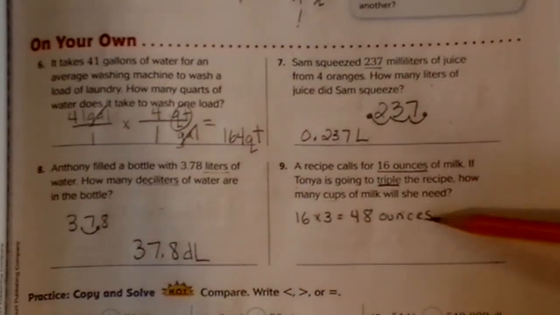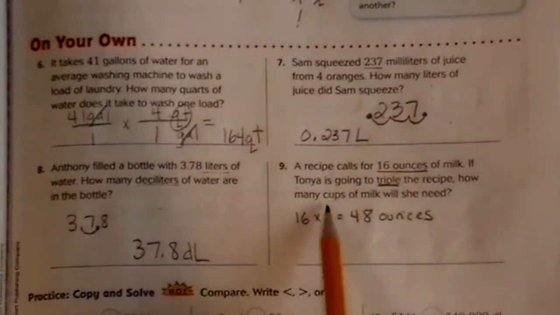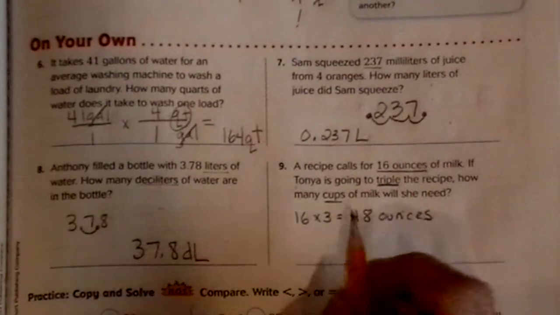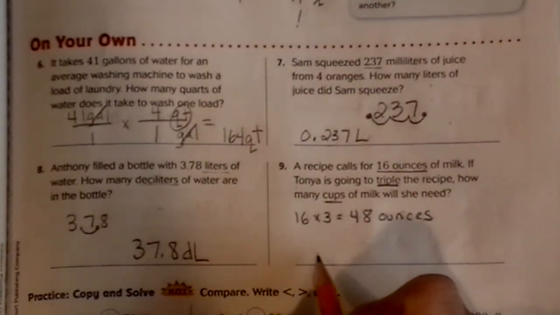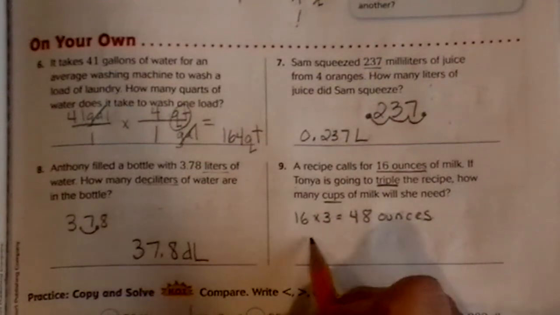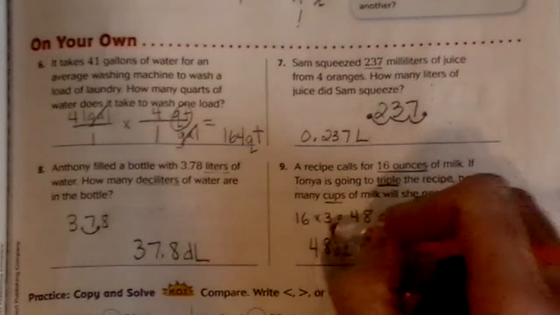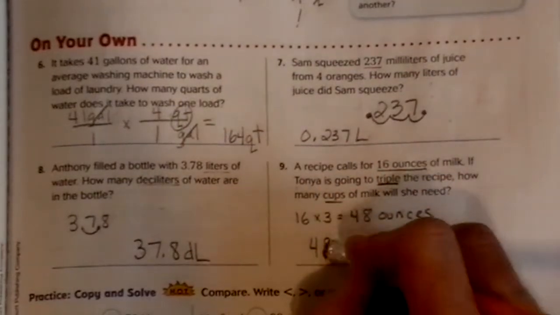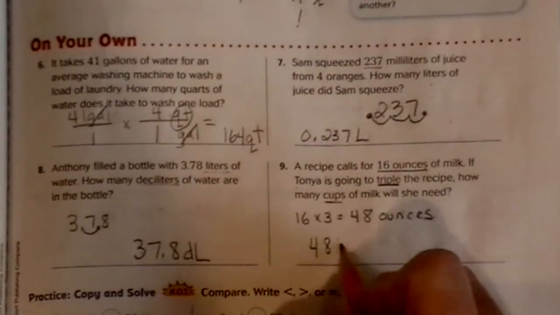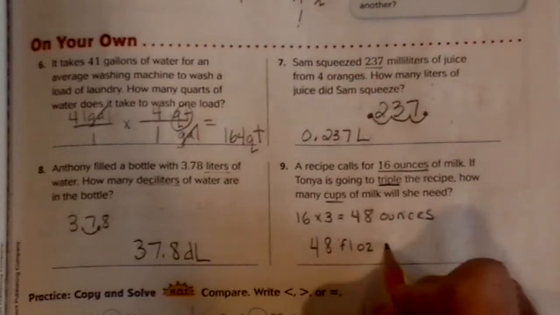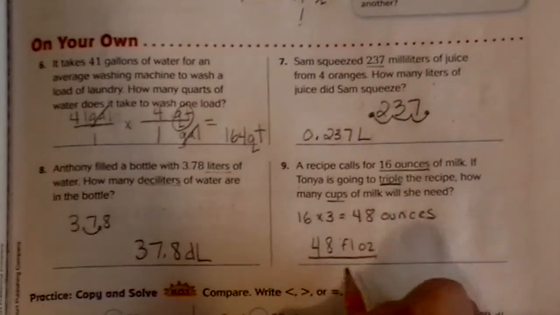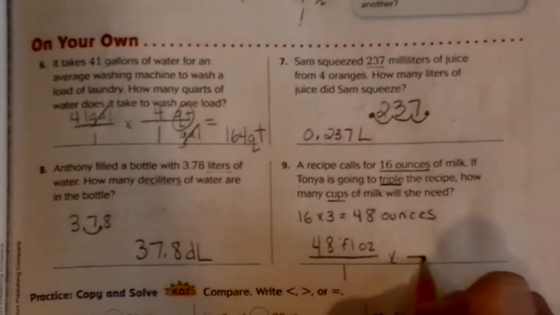Now I need to take those ounces and turn them into cups. Well, now we need to multiply by our conversion rate. So 48 ounces, and this is fluid ounces. I should probably be writing FLOZ for fluid ounces so we don't get confused. I'm going to put that over 1 and multiply.